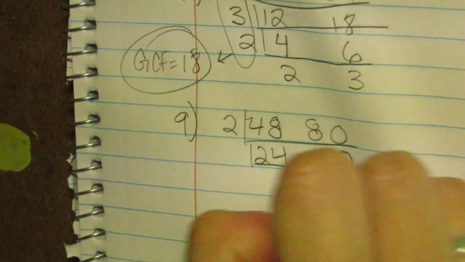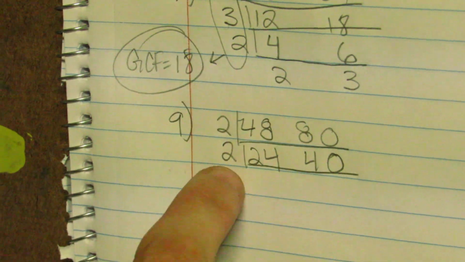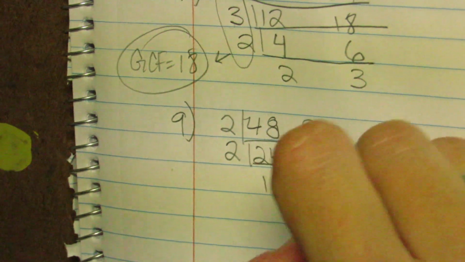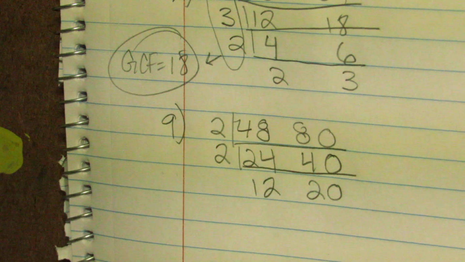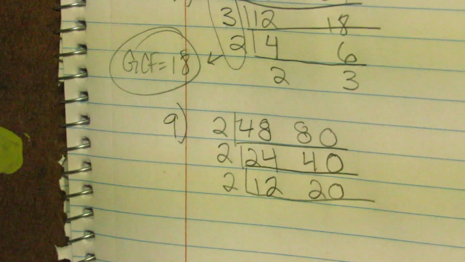Now, I'm going to use 2 again, only because it's pretty simple. So 2 can go into 24 12 times, and 2 can go into 40 20 times. Now, I can't stop. I still got to keep going. I'm going to use 2 again, because 3 doesn't work.